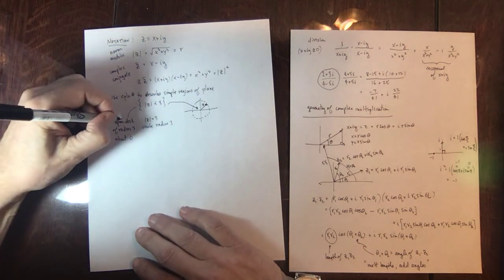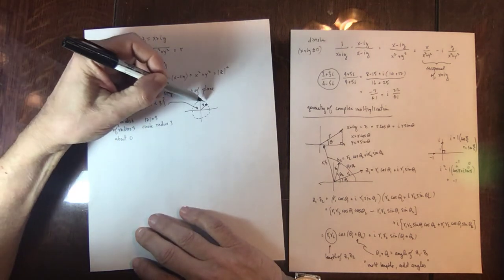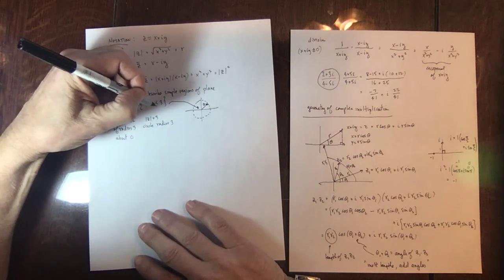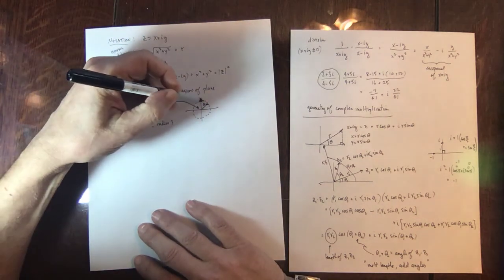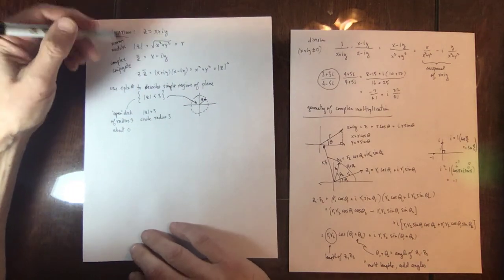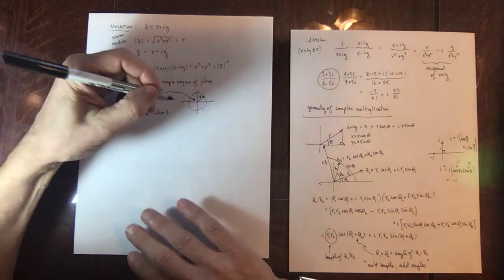It's said to be open because it does not contain the boundary points, namely the circle. If I made this less than or equal, then it would contain the circle, and it would be called the closed disk.